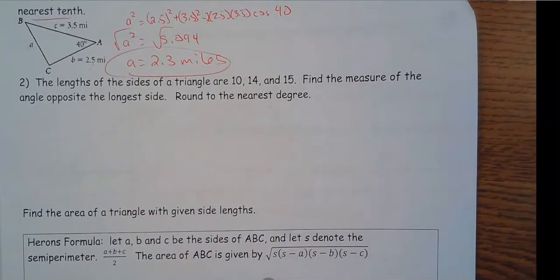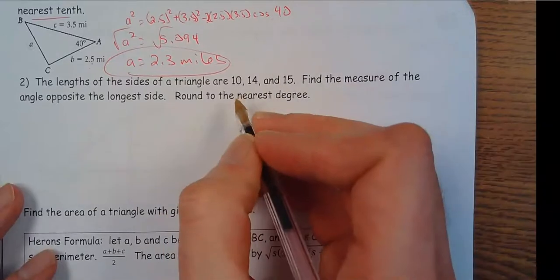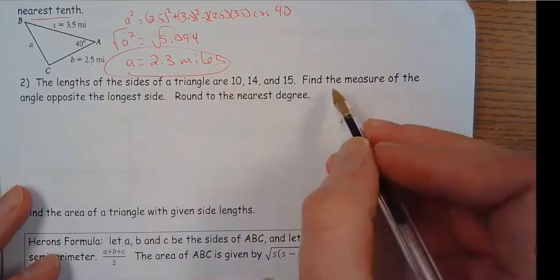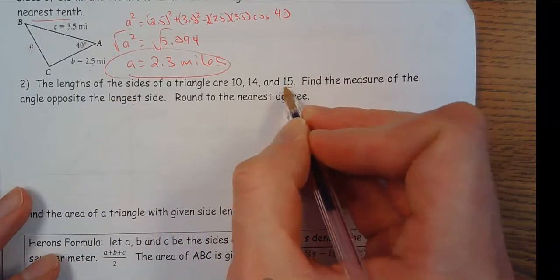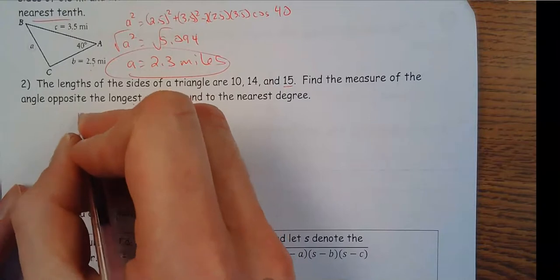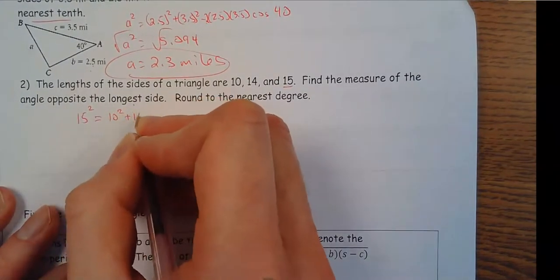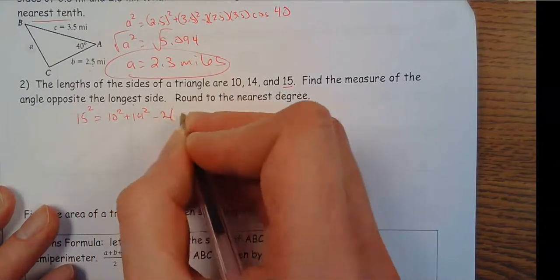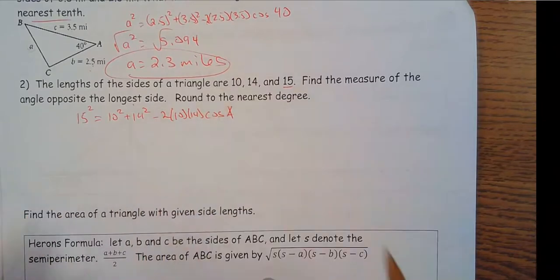The other situation is when you don't know any of the angles, so that means your variable is going to be this A. So let's see, find the measure of the angle opposite the longest side. I'm going to try to find the angle opposite 15 first. I have to know that because that's the side that goes by itself. That's the 15 squared here, and then 10 squared plus 14 squared minus 2 times 10 times 14 cosine A.